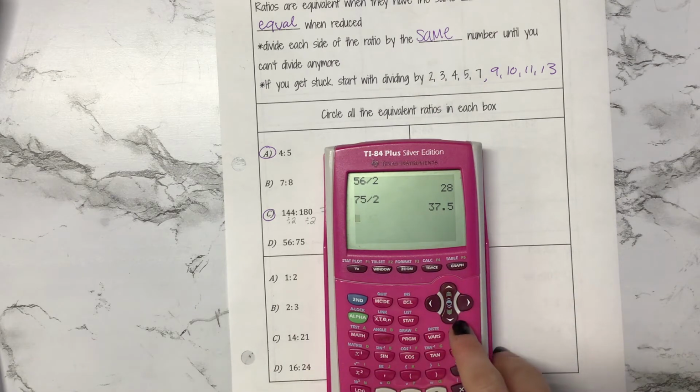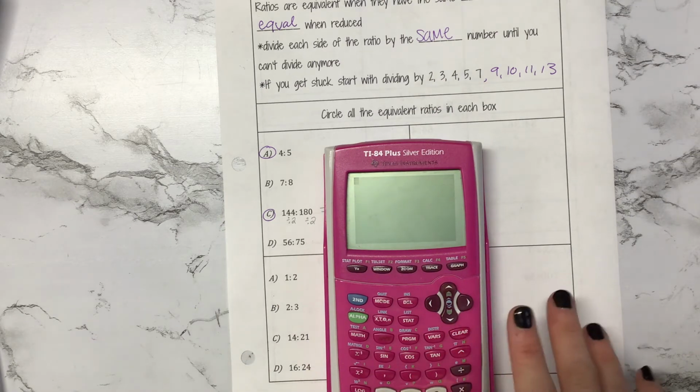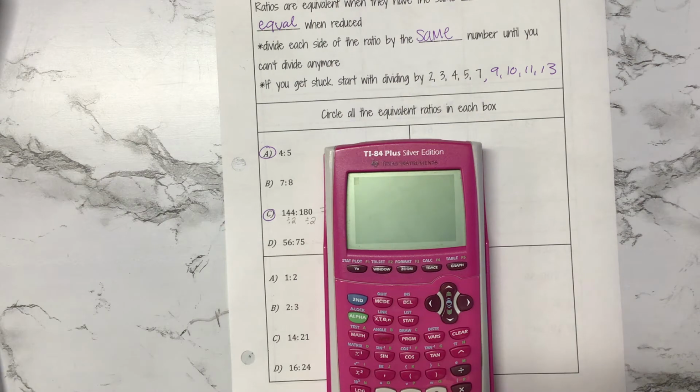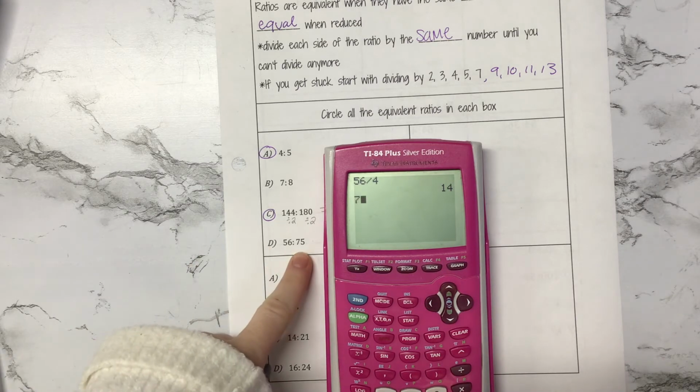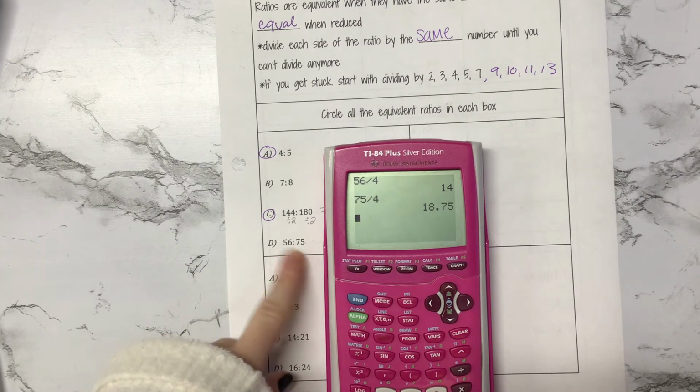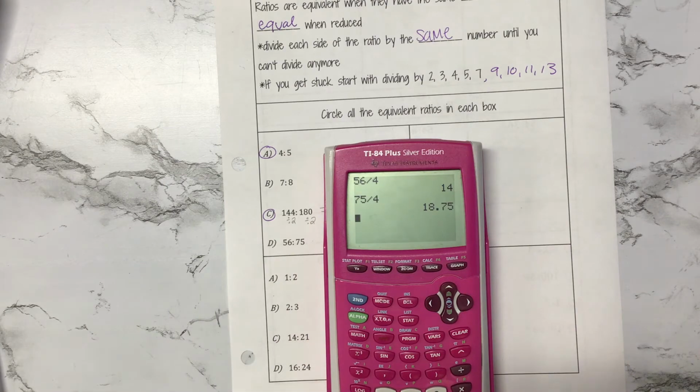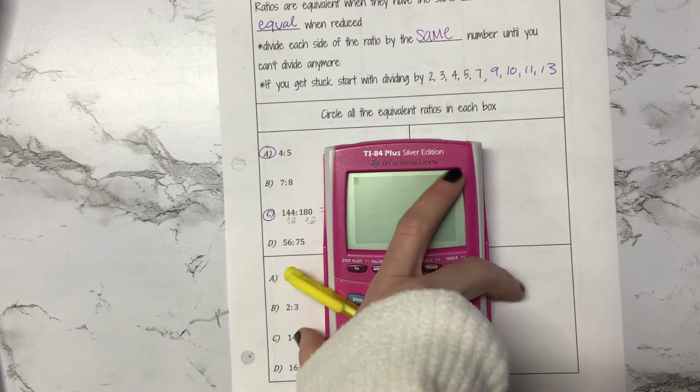75 is not evenly divisible by 2, so 2 doesn't work. Let's try 3. 56 divided by 3. Ooh, not evenly divisible. It has to end up with a whole number. Okay, it can't have a decimal. 3 didn't work. Let's try 4. 56 divided by 4. Ooh, that's a whole number. And then 75 divided by 4. Not a whole number.